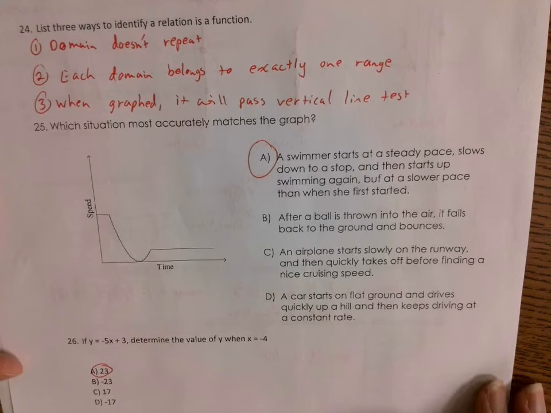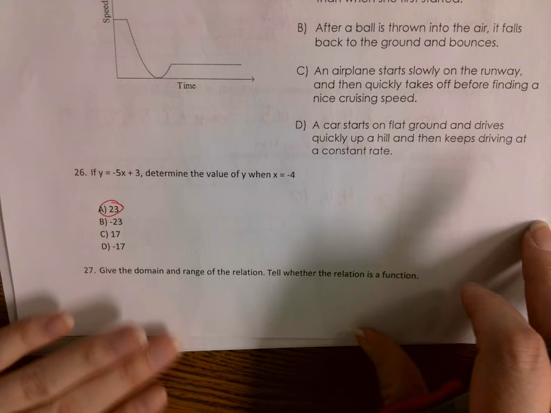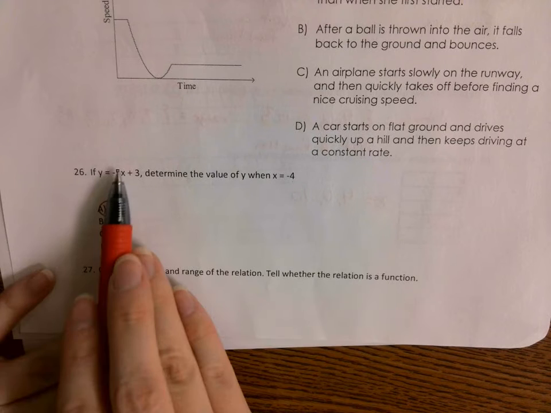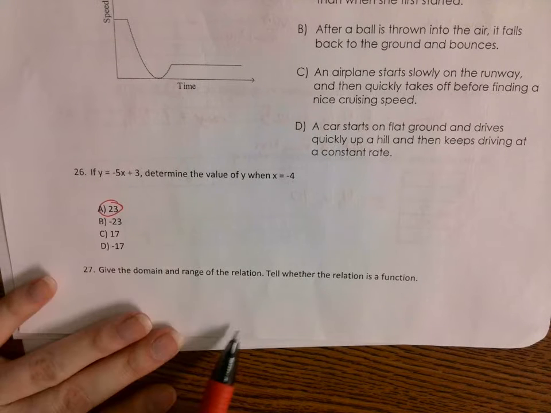Number 26, substituting x in for the x value, so -4 times -5 plus 3 gives you a positive 23.